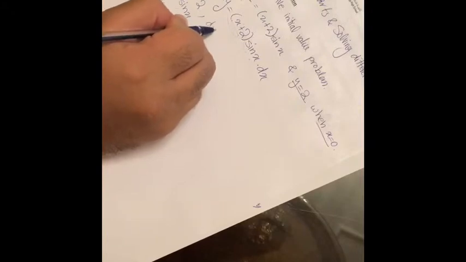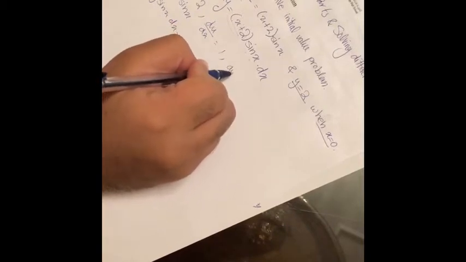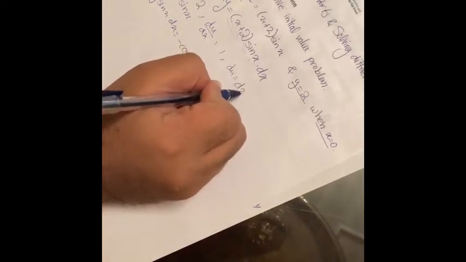Okay, so the v is the integration of sine x dx, which is minus cosine x, and du over dx is equal to 1, so du is equal to dx.